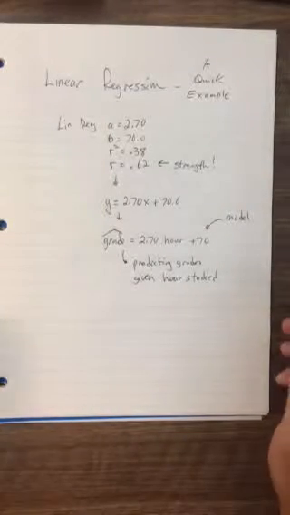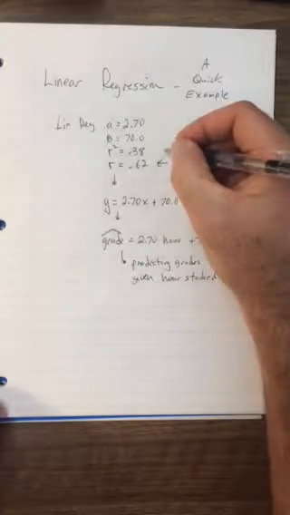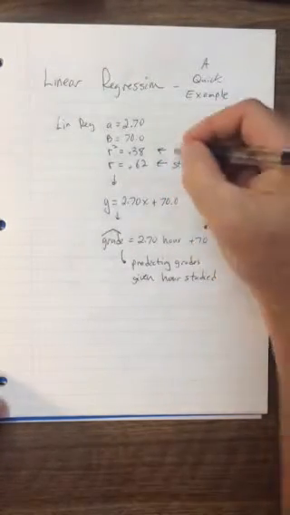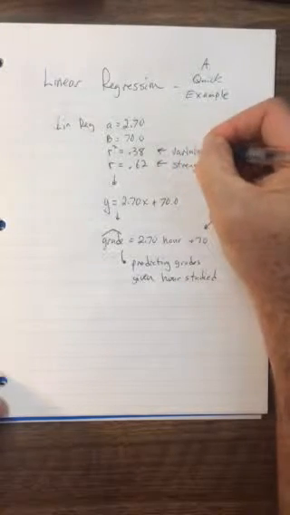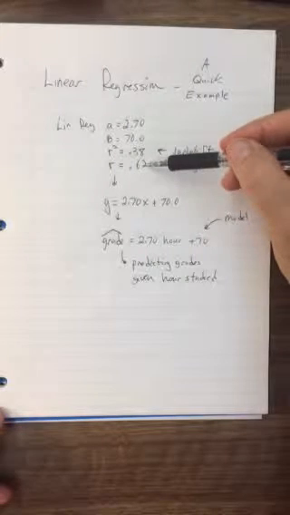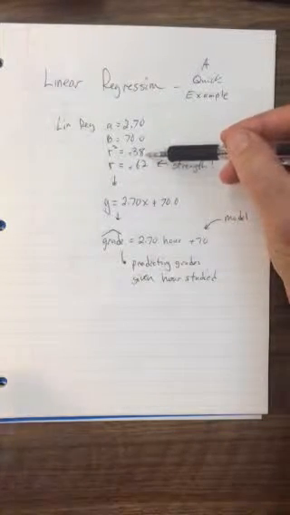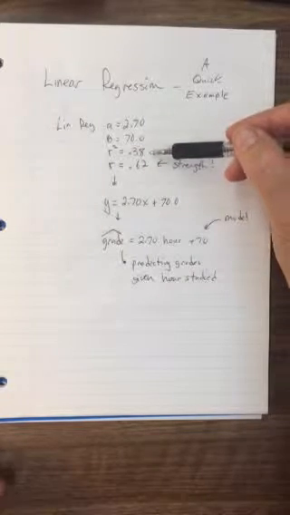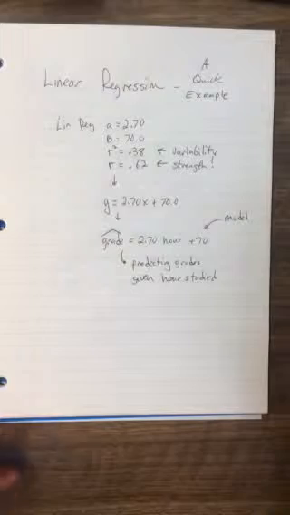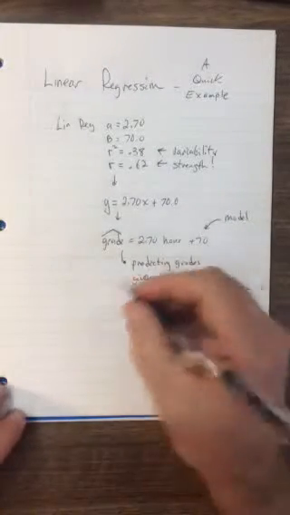I want to mention one last thing here, and that's this R squared business. This is going to take care of the variability. R squared is just, if you took 0.62 and squared it, you'd get 0.38. Why don't you take a second and do that? That's all it is, R and R squared. Why would they bother writing R squared? This is why.